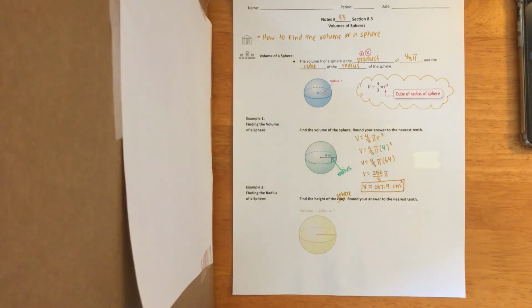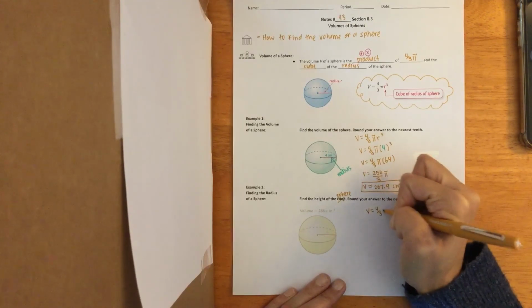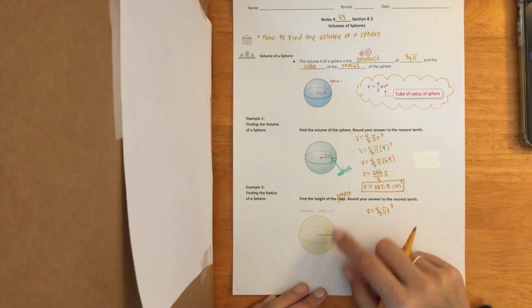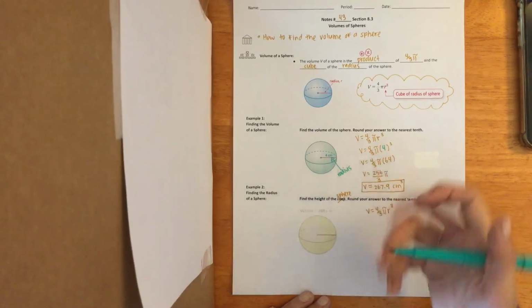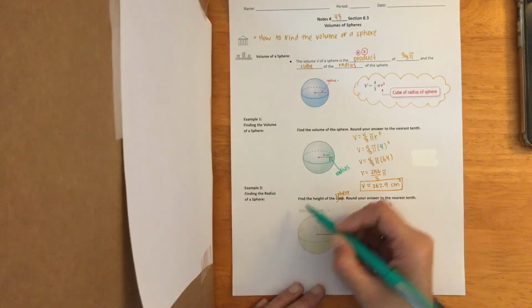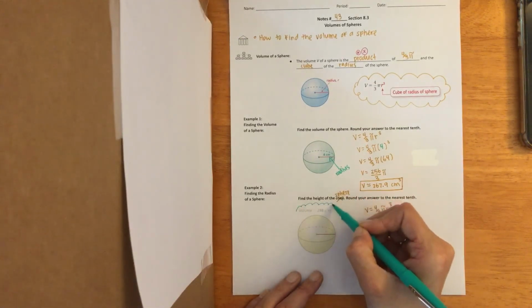So to do this problem, I'm going to, again, write the formula of the volume of a sphere. So volume equals 4/3 pi r cubed. Just looking at this image, I have exactly what I need. Again, I have the radius, which is what we're looking for, but what I'm really looking at right here is the volume of this specific sphere.